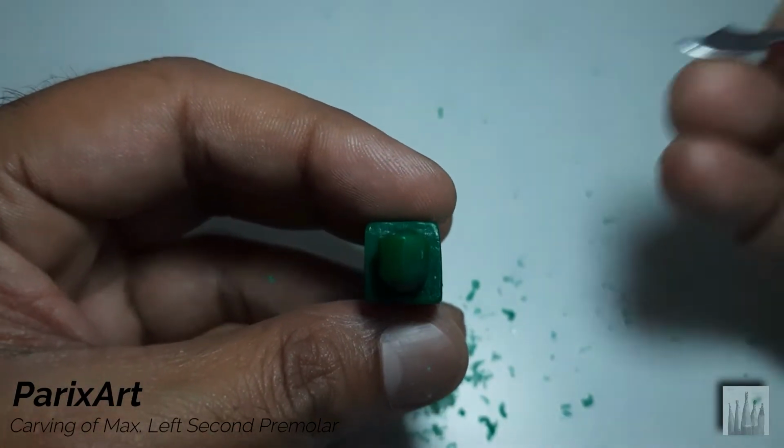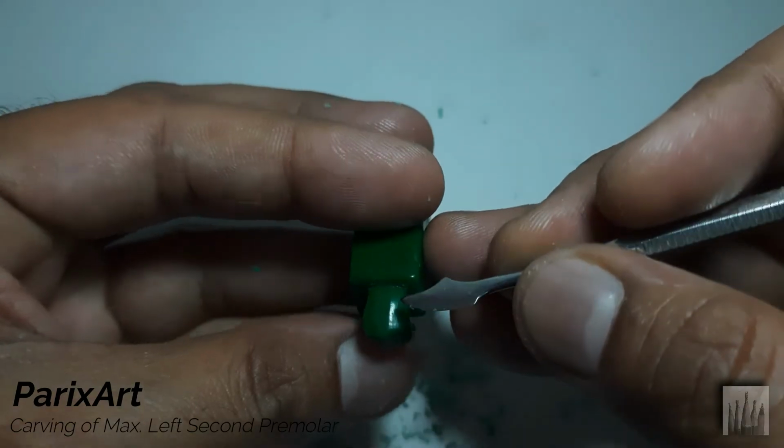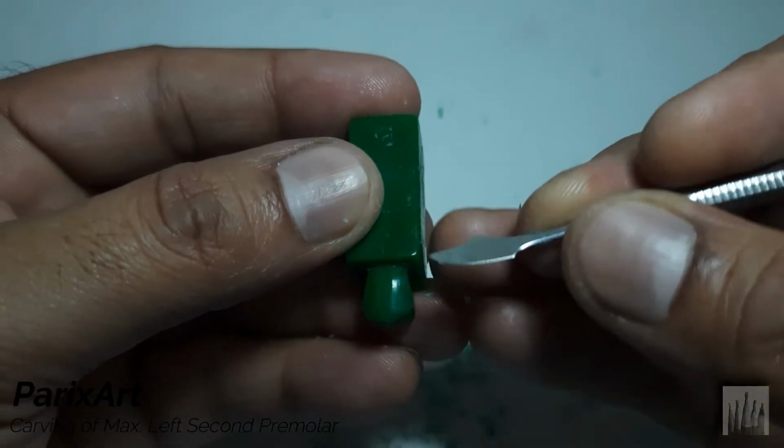Now use a Zales carver or a blunt carver to make V-shaped depressions on the buccal aspect. Start carving in the occlusal two-thirds only.